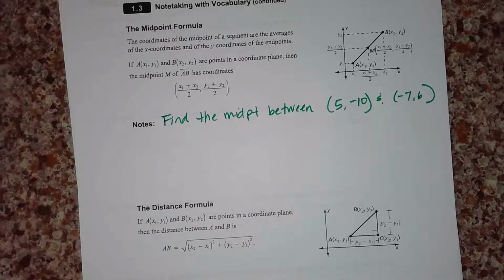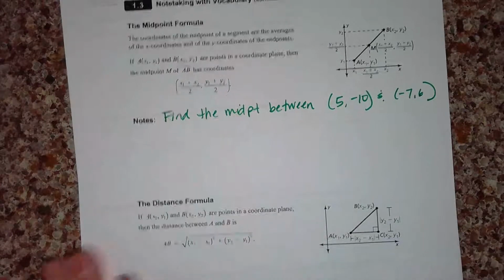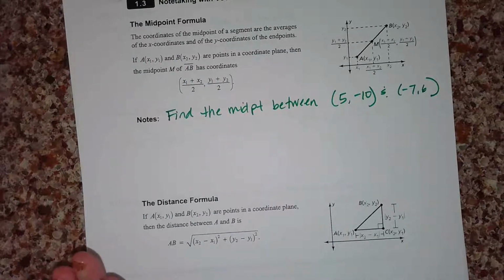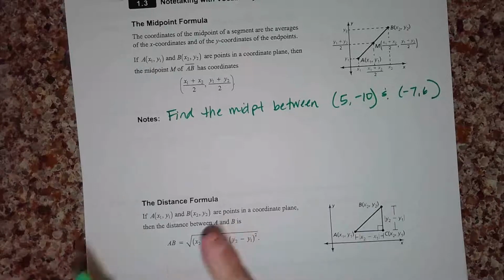So again, I encourage you, if you haven't done the investigation in your student journals, to go back and do it. We did it in class, but in case you were absent. All right, so anyway, a midpoint formula. If you look at this formula, what it really is, and this is kind of what I talked about in the summary, it is the average of your x values and the average of your y values.